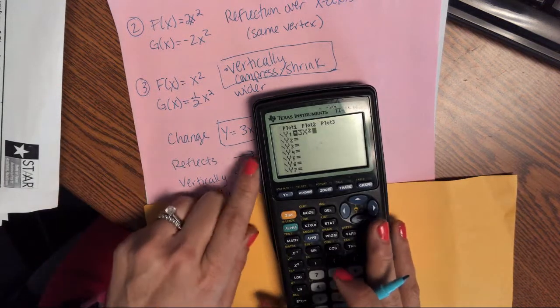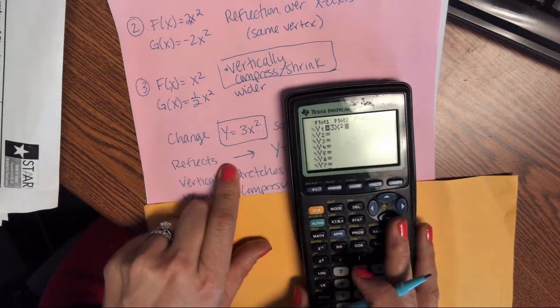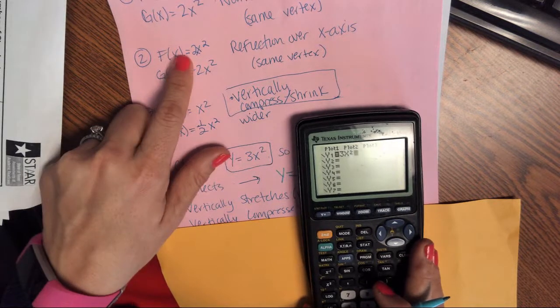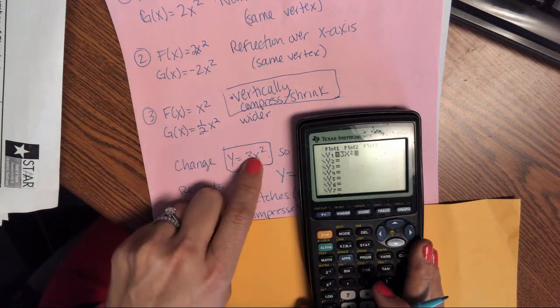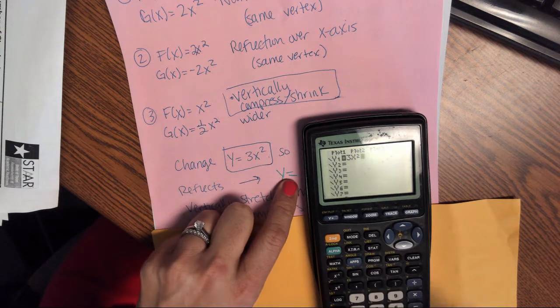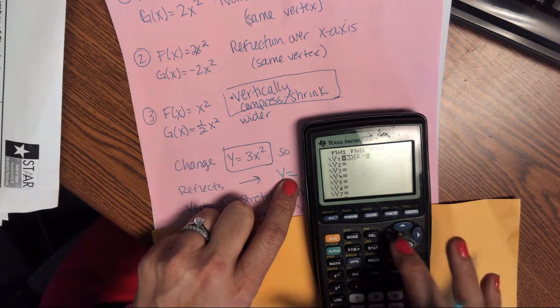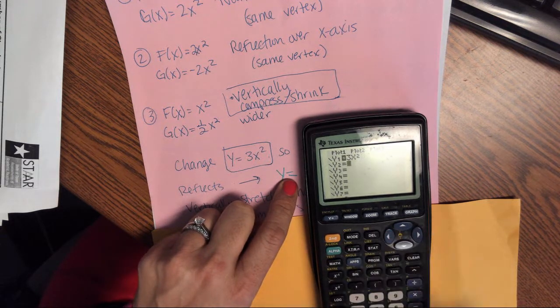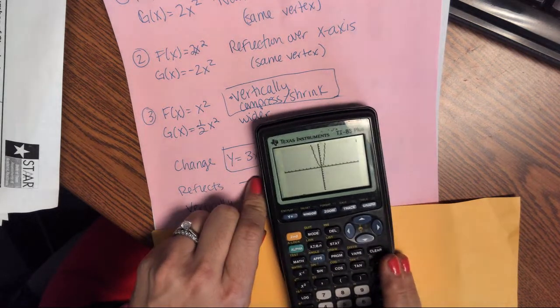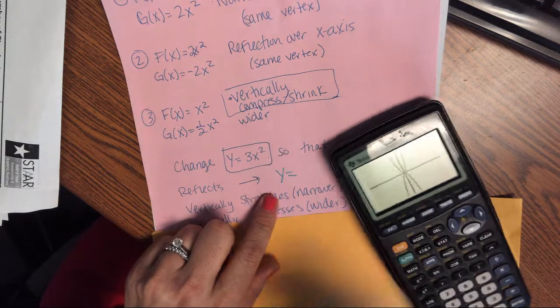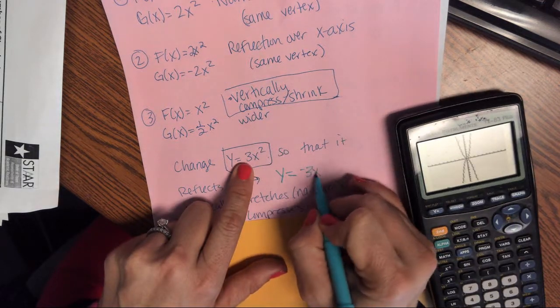Okay, so I put in 3x squared into y1, and I want one that reflects. Looking back at my example, since this was a positive 2 and this was a negative 2, I'm thinking if this is a positive 3, if I change it to a negative 3, it will probably reflect. I'm going to double check that that happens. And that's exactly what happens. So changing that 3 to a negative 3 will make it reflect.